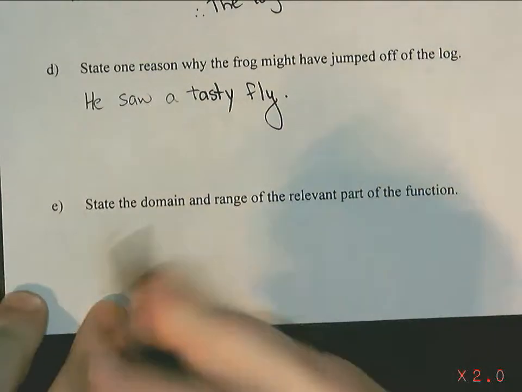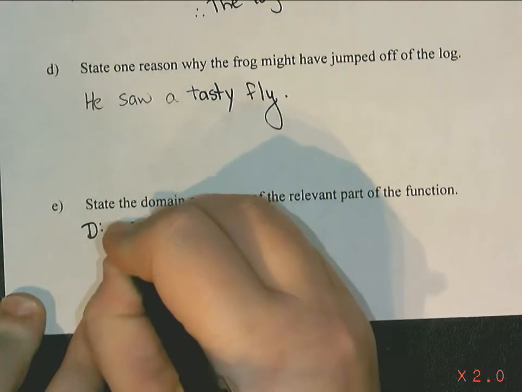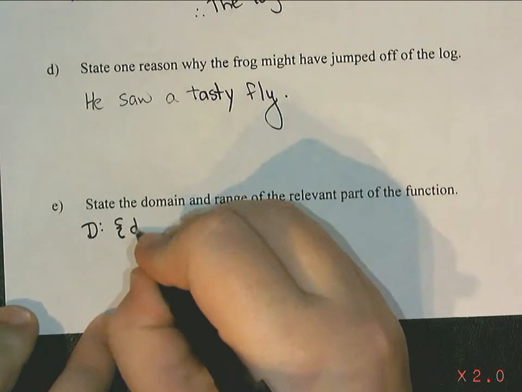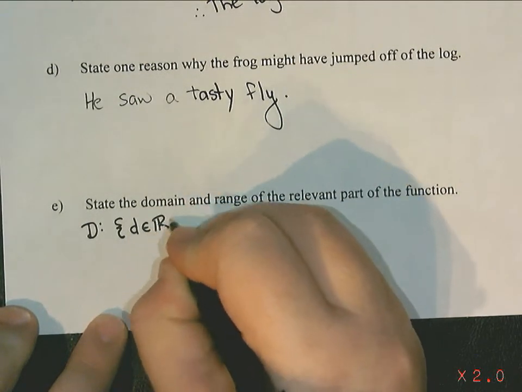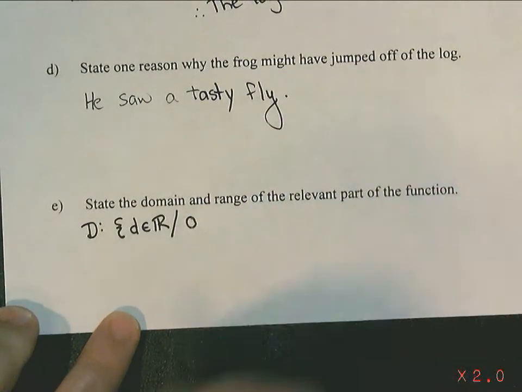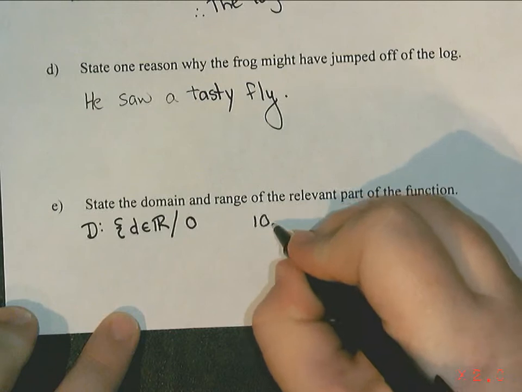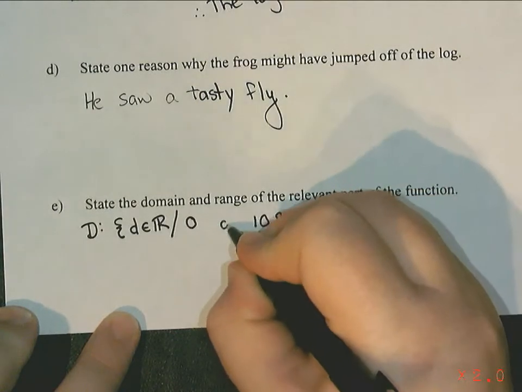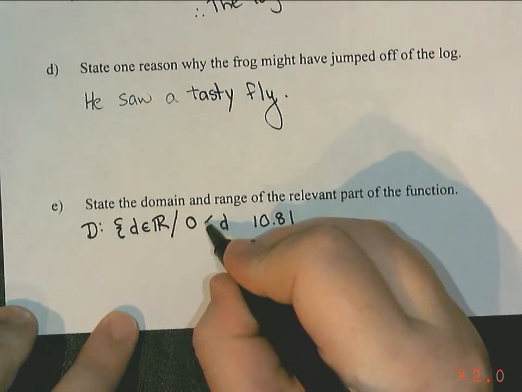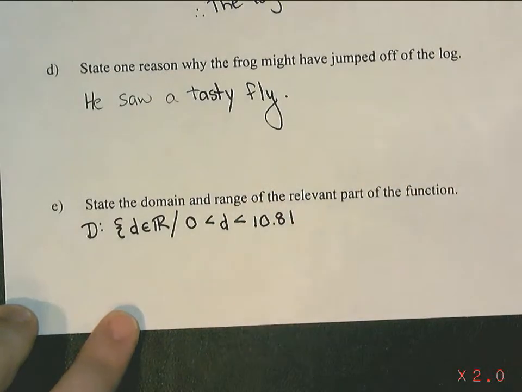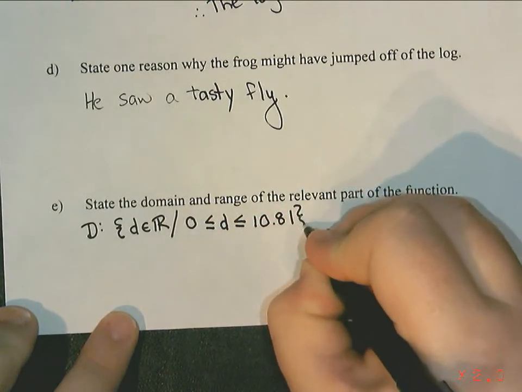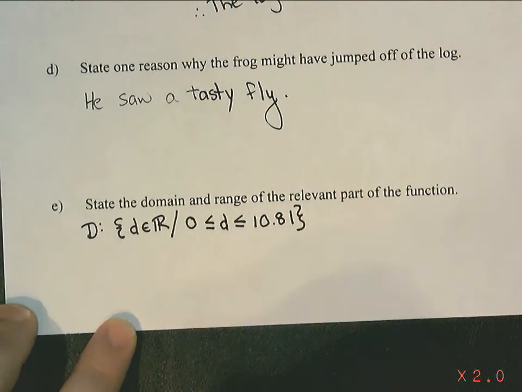So for the domain, we usually start with x is an element of the real numbers. In this case, it's d for distance, so d is an element of the real numbers. And then I'm going to say the distances were everything between 0 when he started and 10.81 when he finished. And the d is all the numbers in between. And then we use our greater than and less than signs, and the arrows should point towards the smaller number, and since 0 is smaller than 10.81, they're going to point that way. And I'll finish off with a nice little curly bracket there.